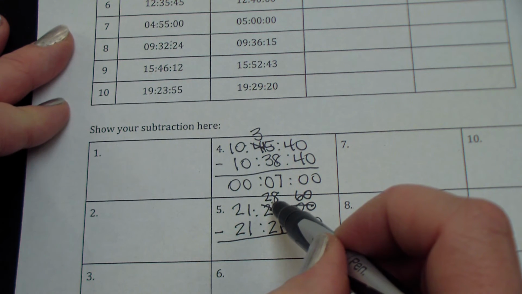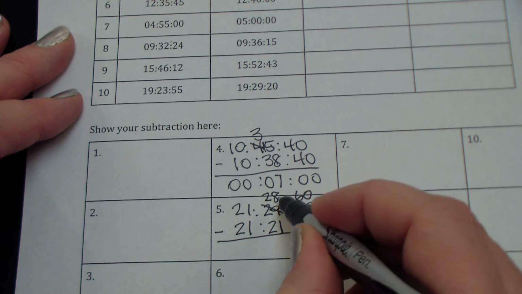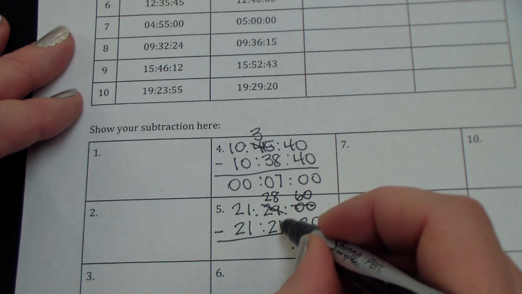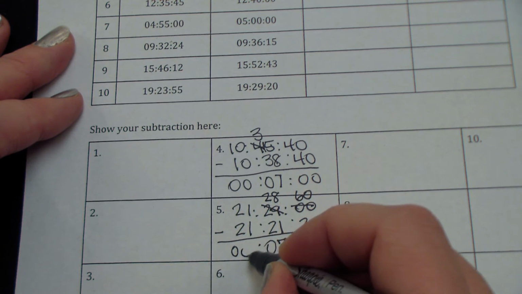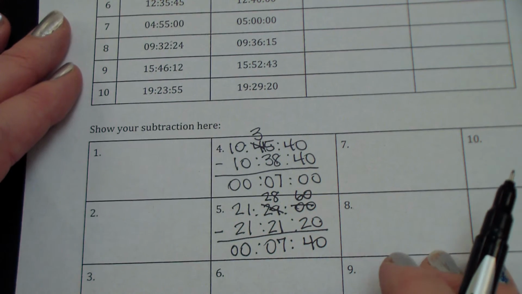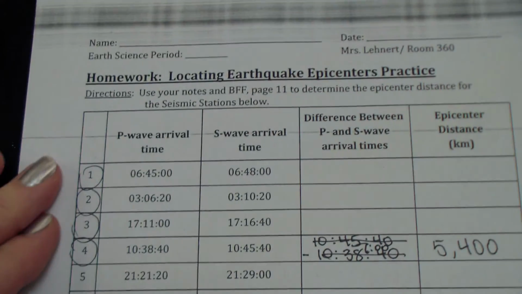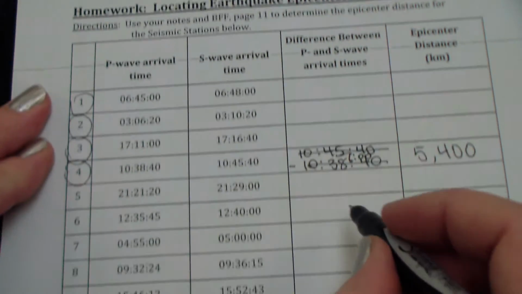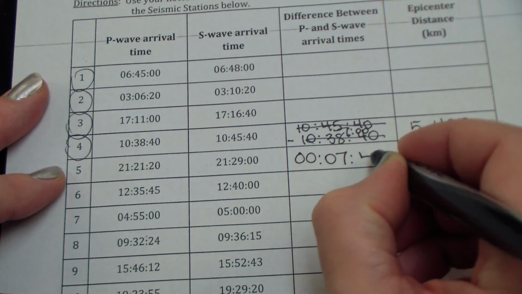That might happen too. Okay, so 60 minus 20 is 40. 28 minus 21, or 8 minus 1, is 7. 2 minus 2 is 0. 21 minus 21 is 0. So we should end up with 7 minutes and 40 seconds. So up here I'm going to write 0, 0, 7, and 40.